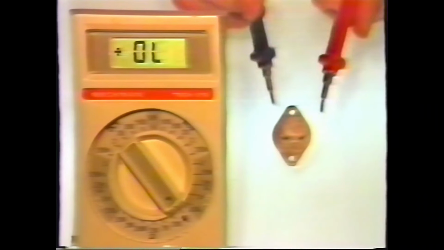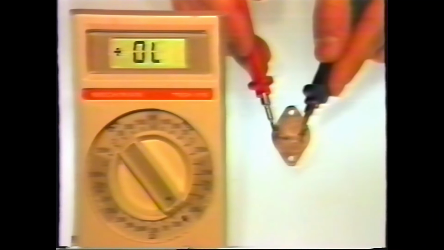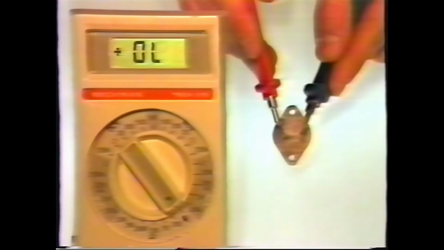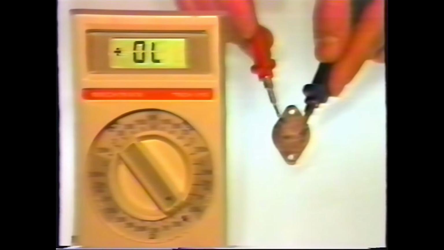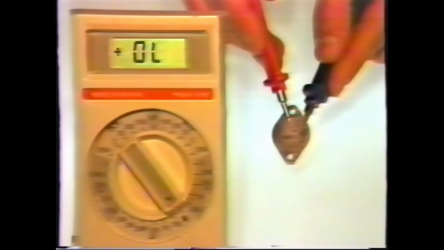Then we'll reverse the leads and place the black lead on the base. Again, we'll check from base to emitter. This time we should read OL. When we move the red lead to the collector, we should also read OL.